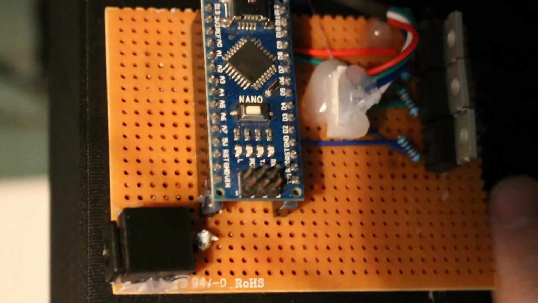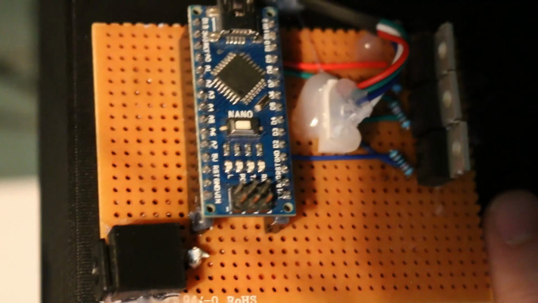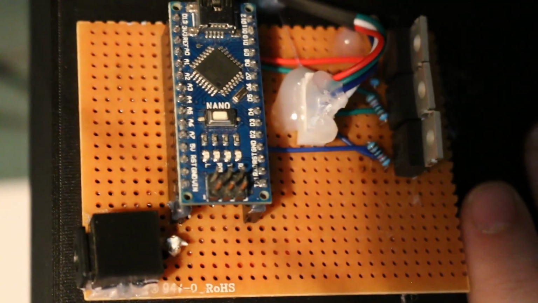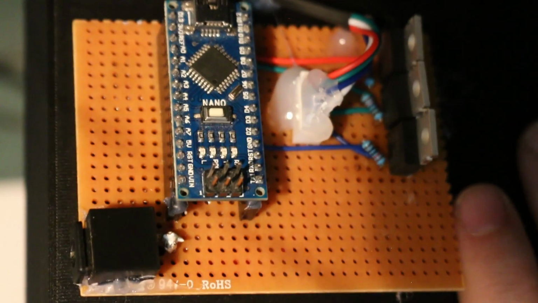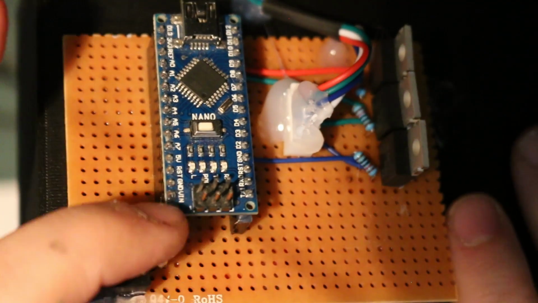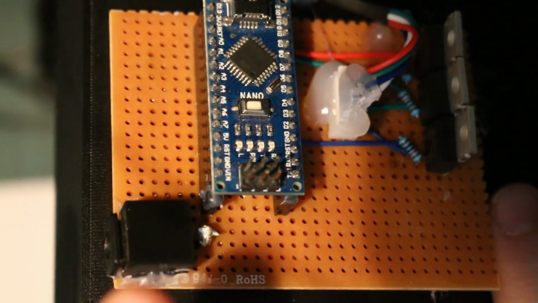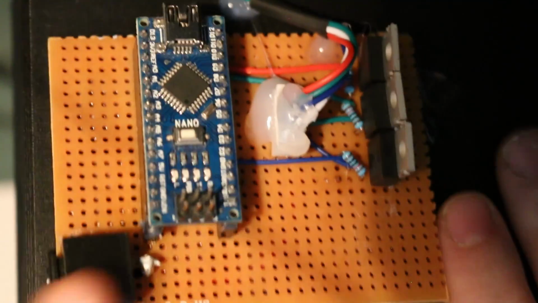Now, I always assumed frying stuff was more of an issue with the power supply, the 12 volt, the high end stuff, but you also need to watch out for the ground, to make sure that there's a connection directly from the transistors to the power supply. So that was how I fried one of them.